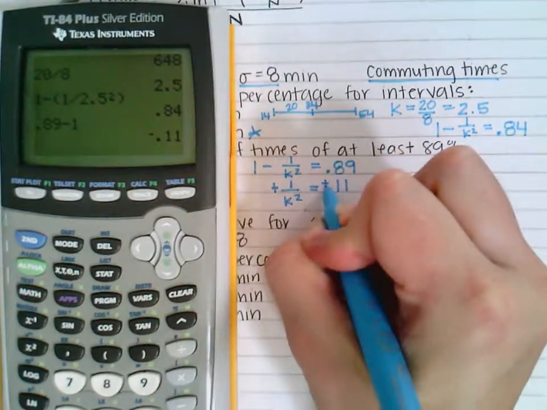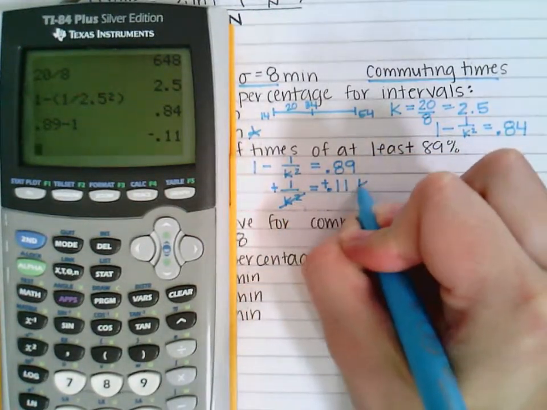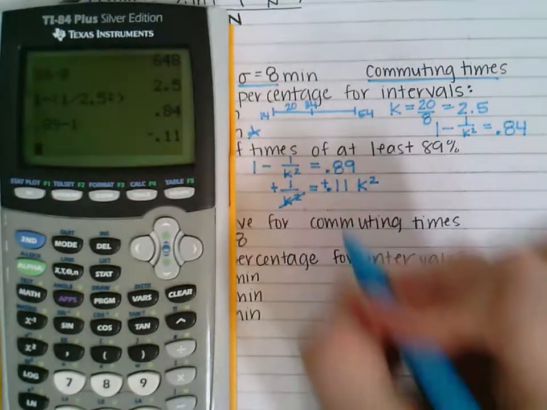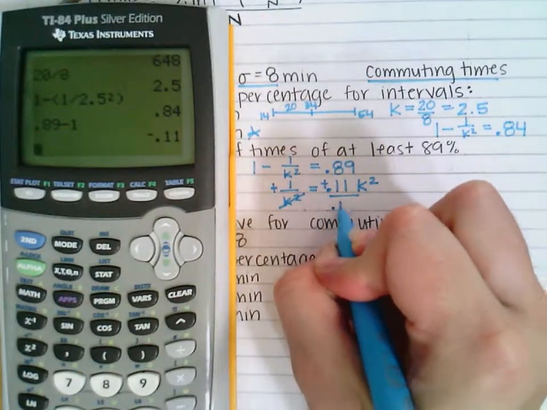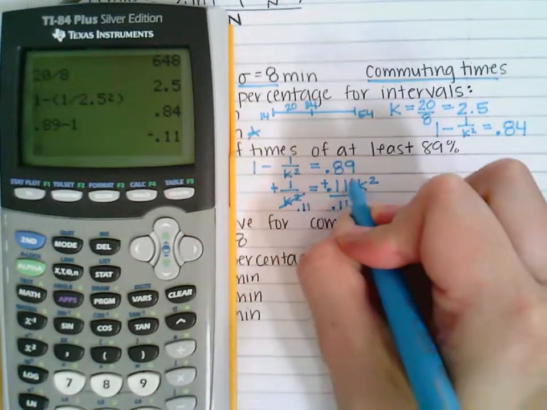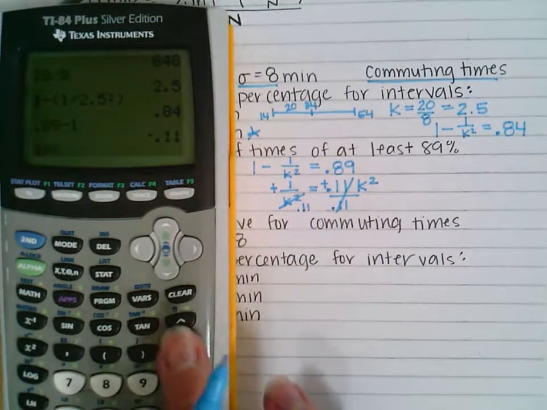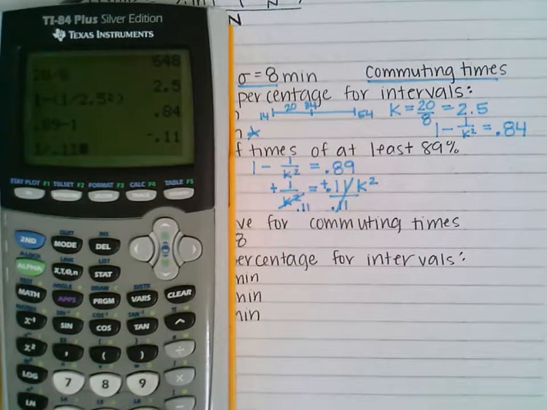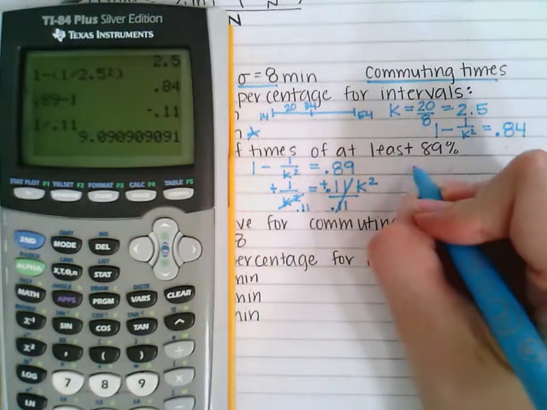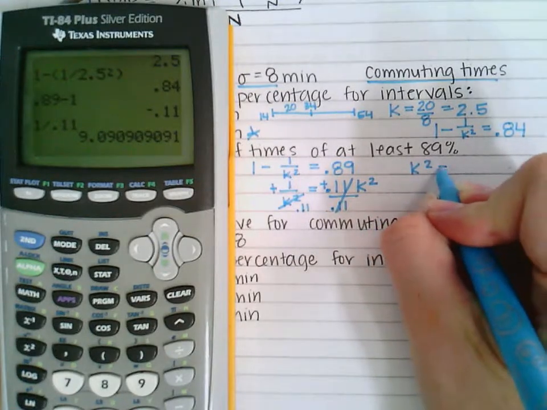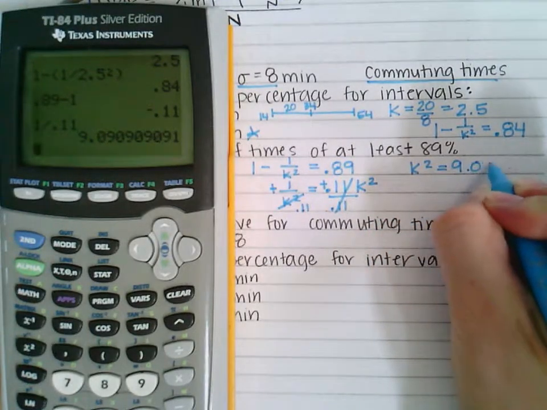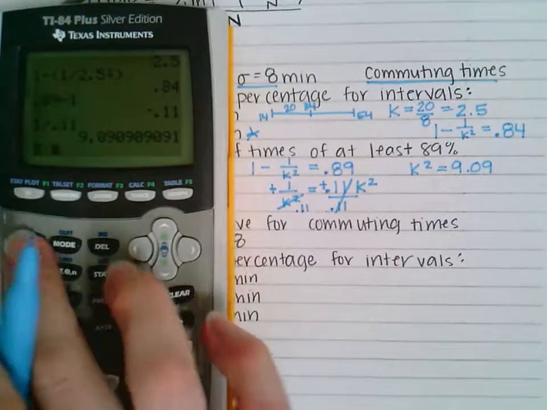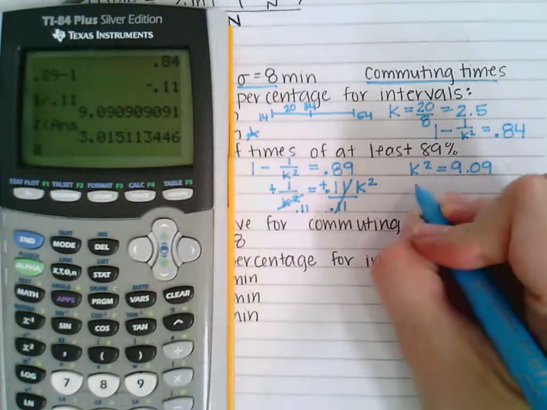That becomes positive. Multiply by K squared. Divide here. So 1 divided by 0.11, and I'm going to take the square root and get 3.